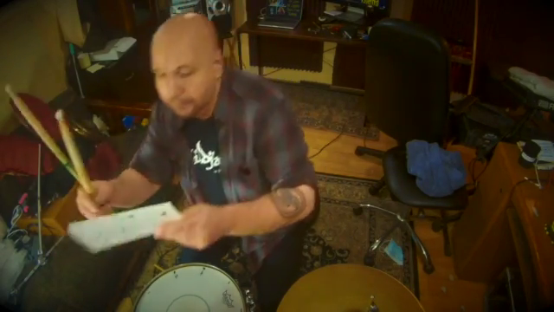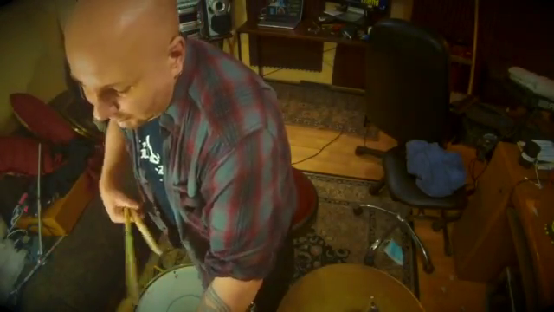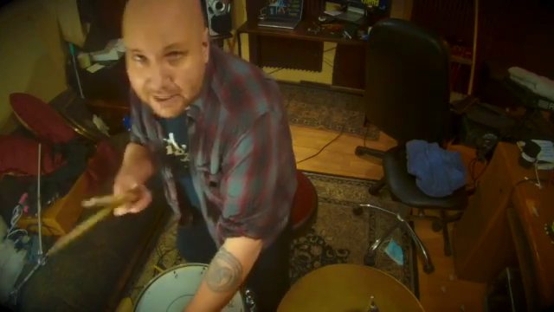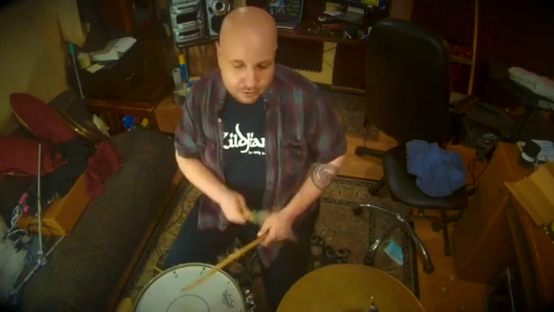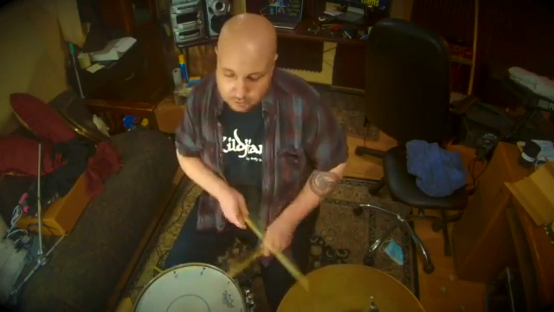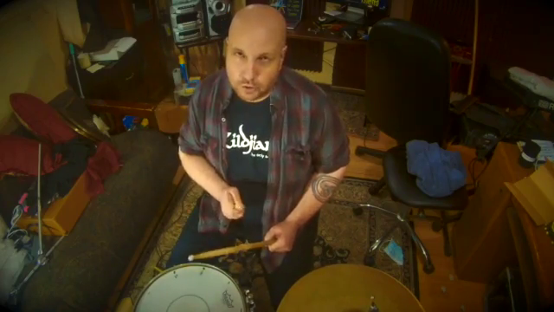So, bar 4, here we go. 1 and a, 2 and a. And that's also where, the rest of the time, the hi-hat's keeping the 8th notes, right? Except for that last bar. So when it goes, then it goes to quarter notes.